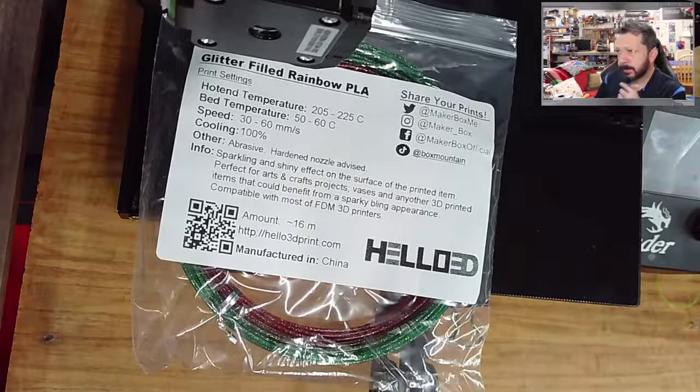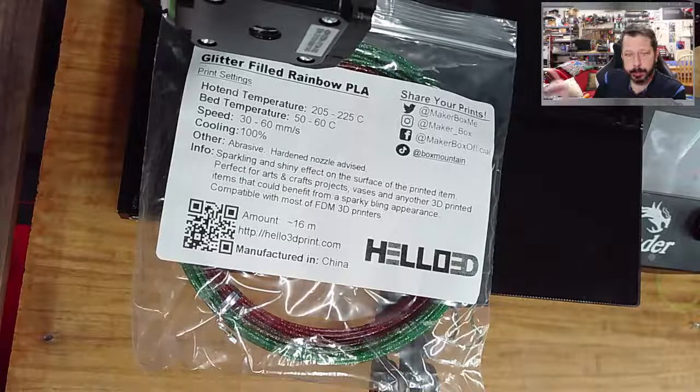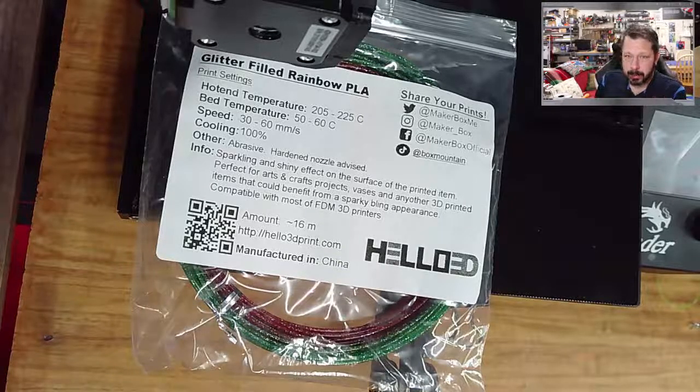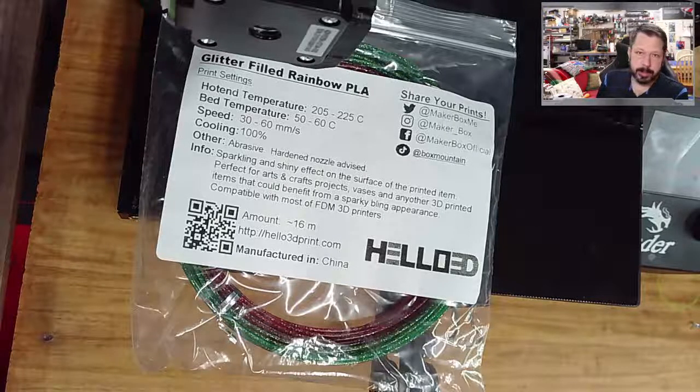I currently on this printer have the CHT, the nozzle that splits the filament into 3 little individual strands to melt them. That one is not hardened. It does have a coating on it, but it's not hardened. It's a brass nozzle with a nickel coating, which I don't think is going to do a whole lot to stop abrasion because it's not very thick of a coating.